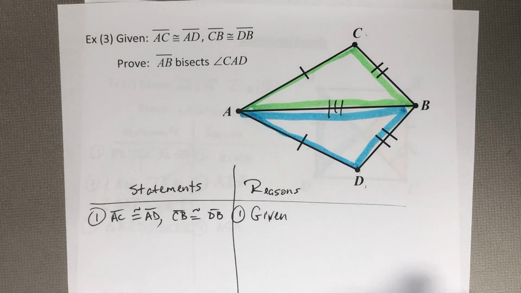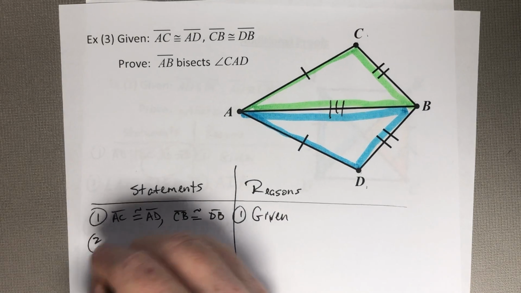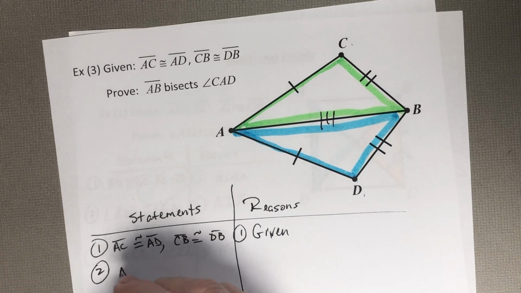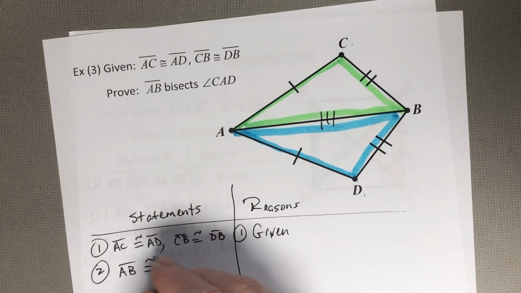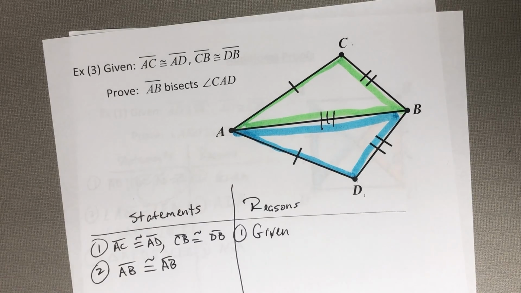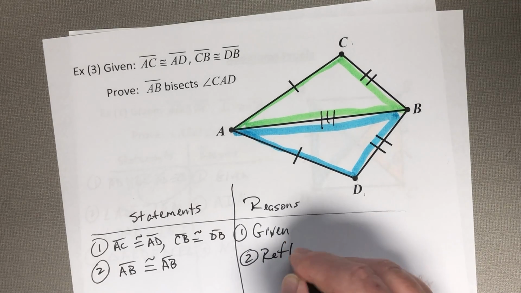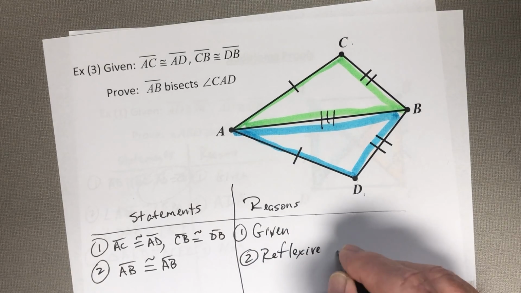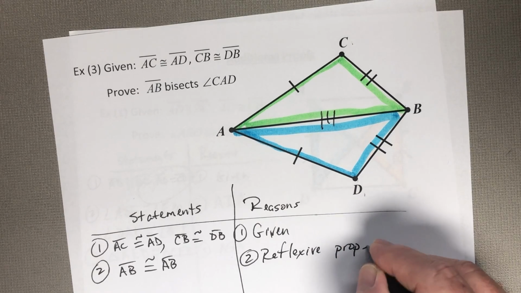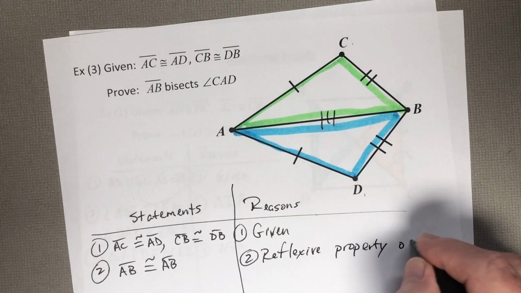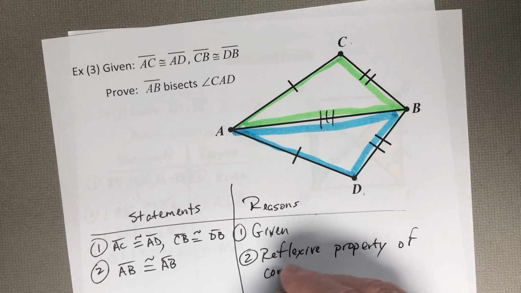So my second statement would be that segment AB is congruent to itself. It's a common side, and that is called the reflexive property of congruence. Every figure is congruent to itself.